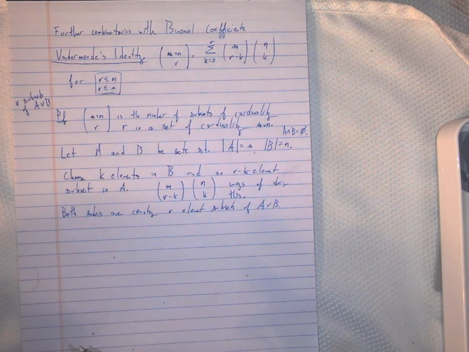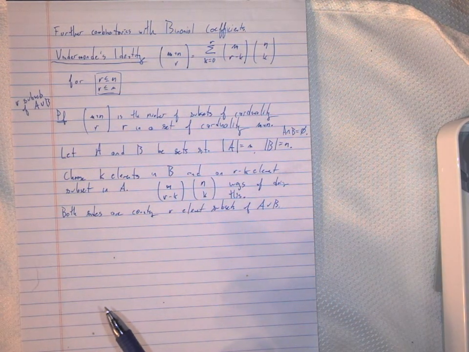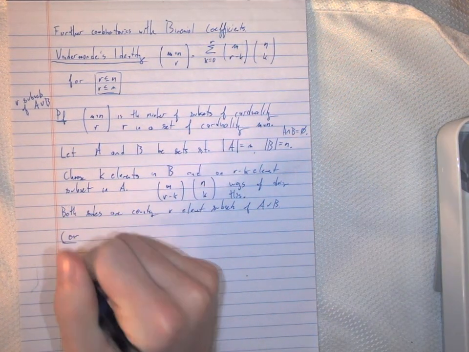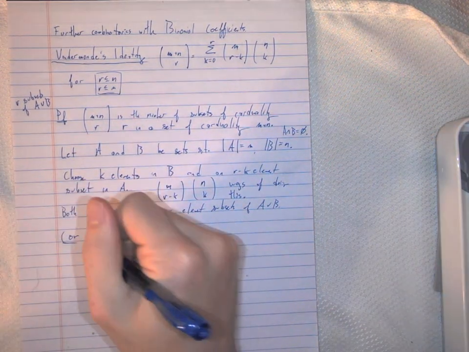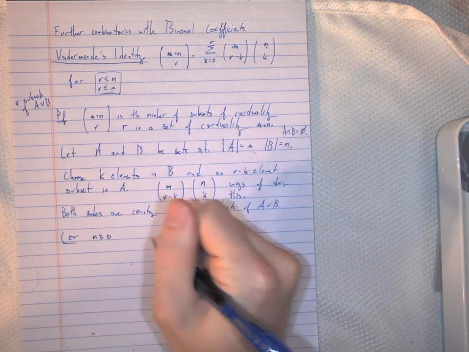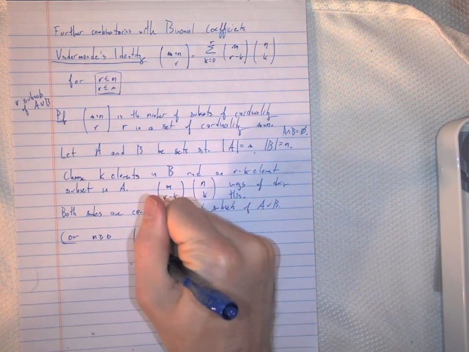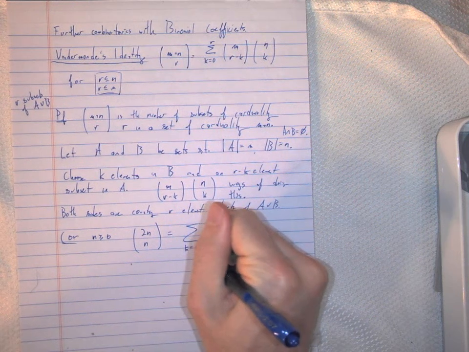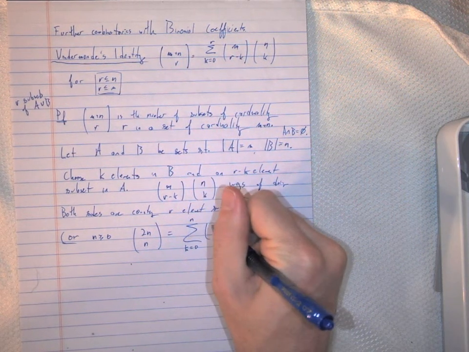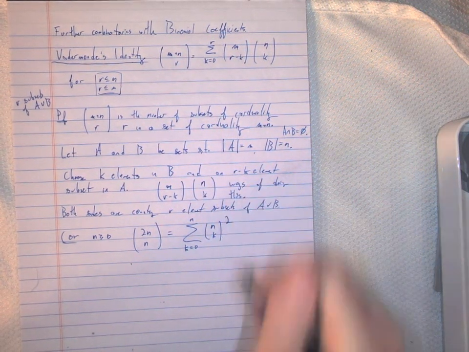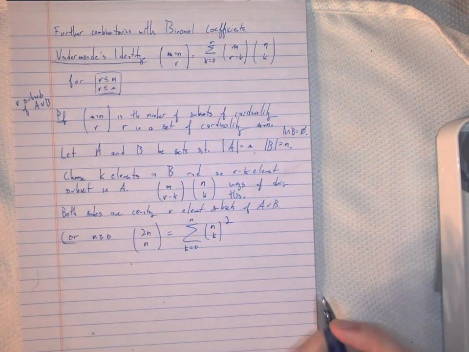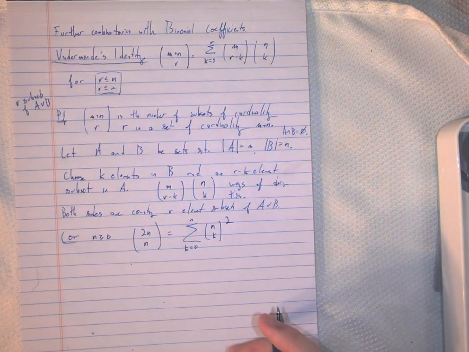And this, of course, leads to a whole bunch of other corollaries, one of which would just be the following. For n greater than or equal to 0, 2n choose n is equal to the sum from k equal to 0 up to n of n choose k squared. It's a weird looking identity. It looks bizarre. It doesn't look like the ones that we've been dealing with before.